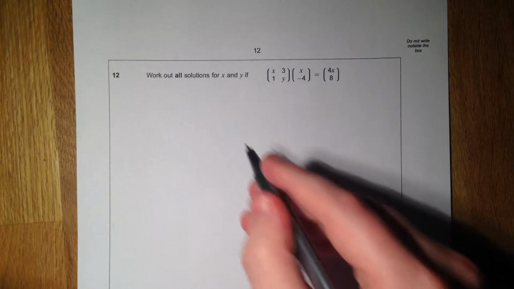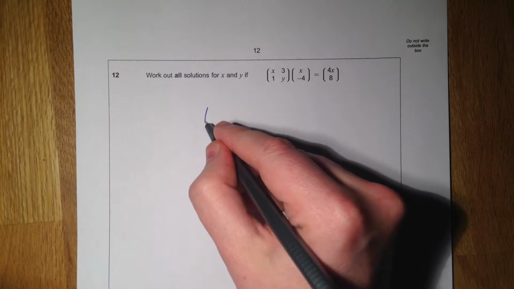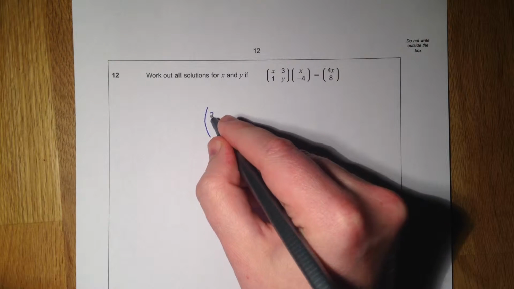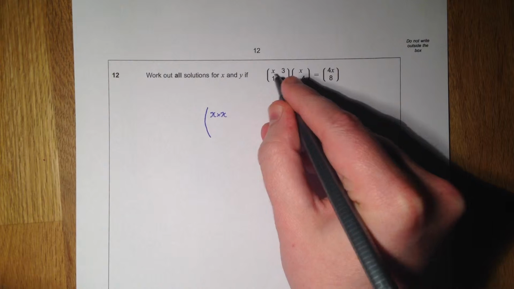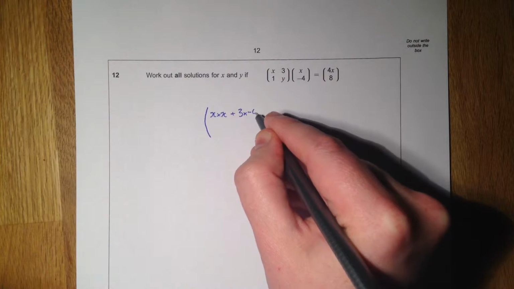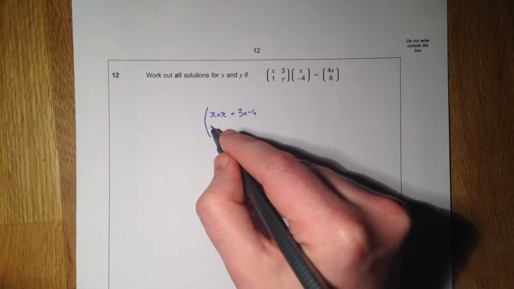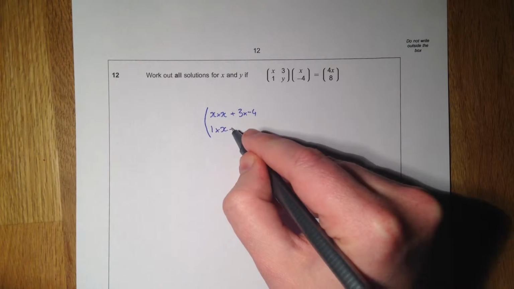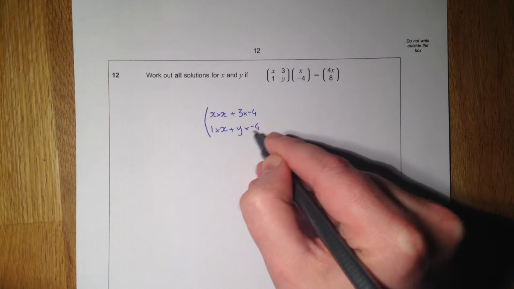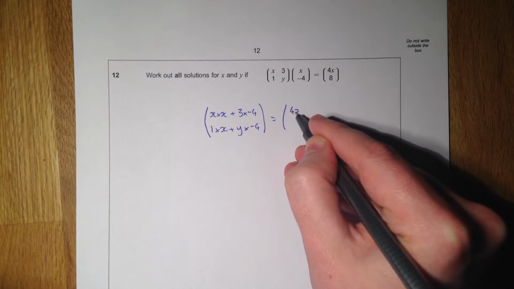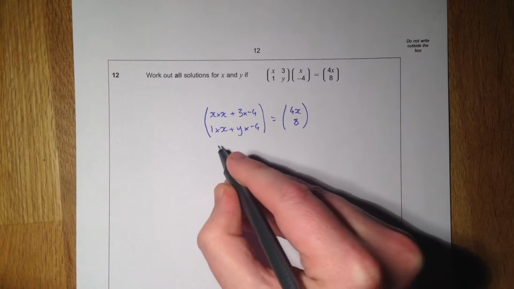Okay, some matrix multiplication here. So we're going to work out the left side. We're going to do x times x, 3 times negative 4, and then we're going to do 1 times x plus y times negative 4. And we'll just write in the right hand side, 4x over 8.